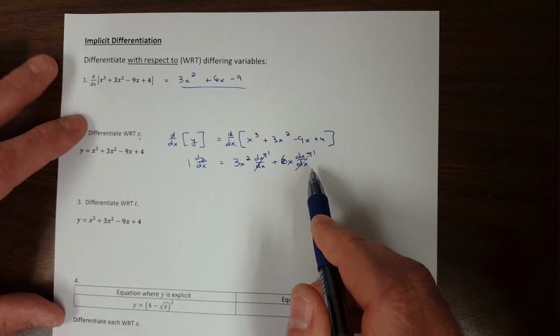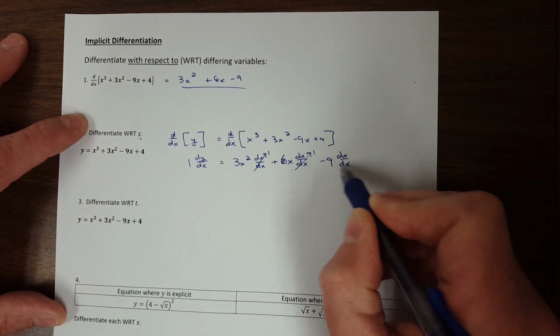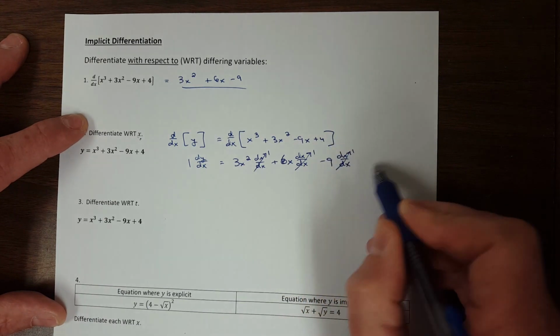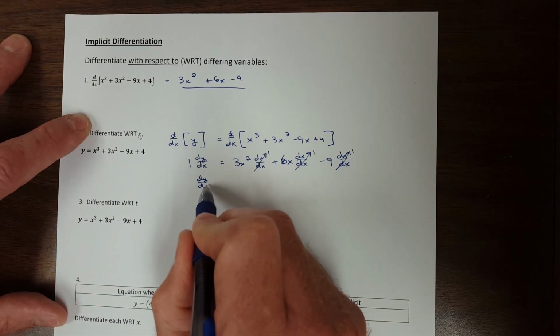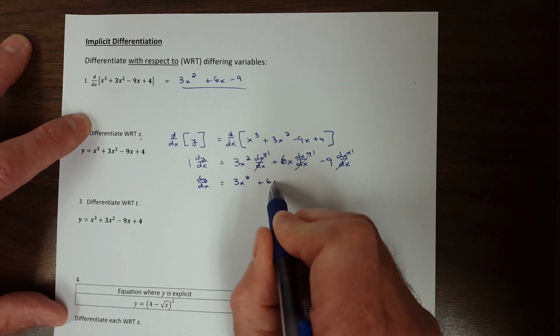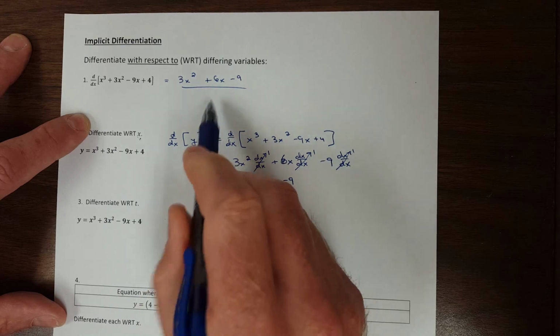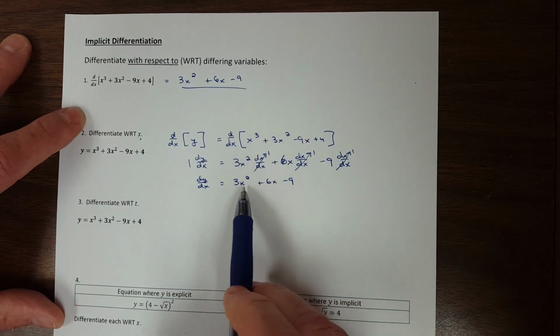I think it in my head, but I'm not going to write it. Minus 9 dx, which is 1, plus 0 at the end here. So when I simplify, we get dy dx equals 3x squared plus 6x minus 9. Notice it's the same thing up here, but hopefully we have a little more insight about what's going on.